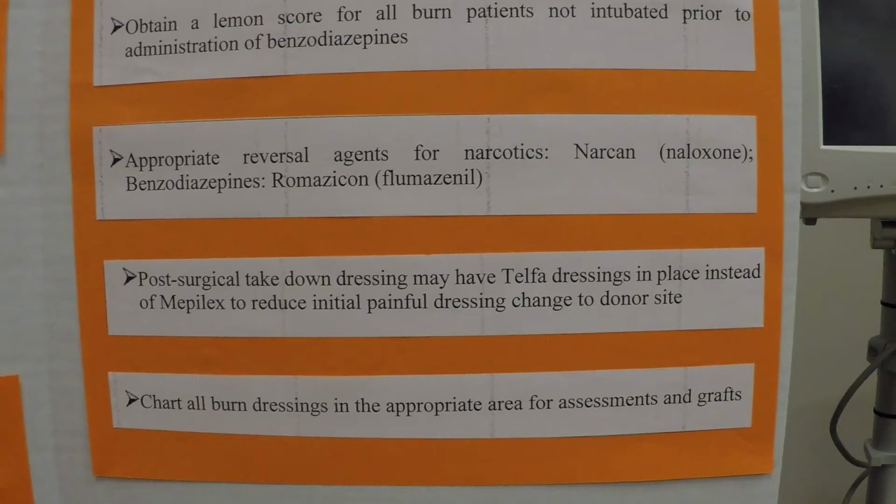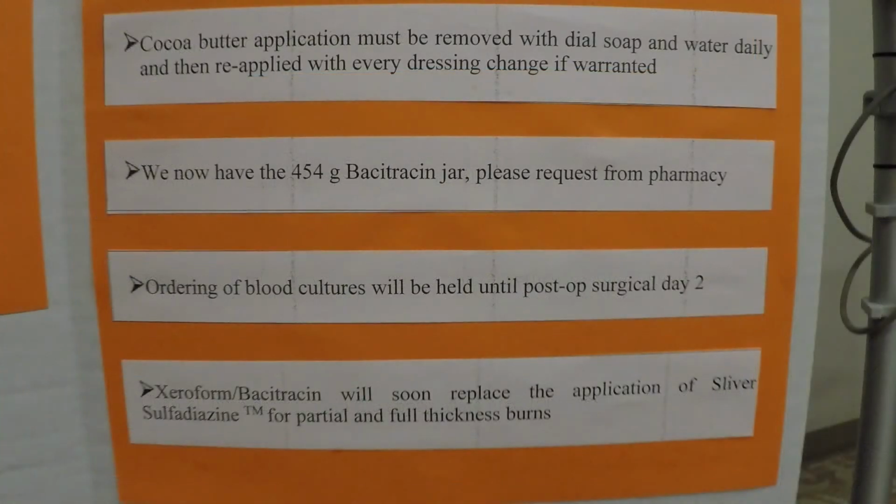Post-surgical takedown dressings may have Telfa dressings in place instead of the Mythylex, and that's to reduce the initial painful dressing change to the donor site. Please chart all burn dressings in the appropriate area for assessment and grafts. Cocoa butter application must be removed with Dial soap and water daily, and then reapplied with every dressing change if warranted. We now have 454-gram bacitracin jars. Please request from pharmacy if they're not available in your Omnicell.